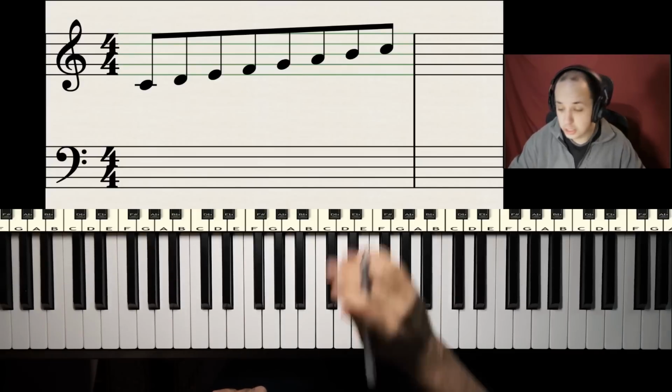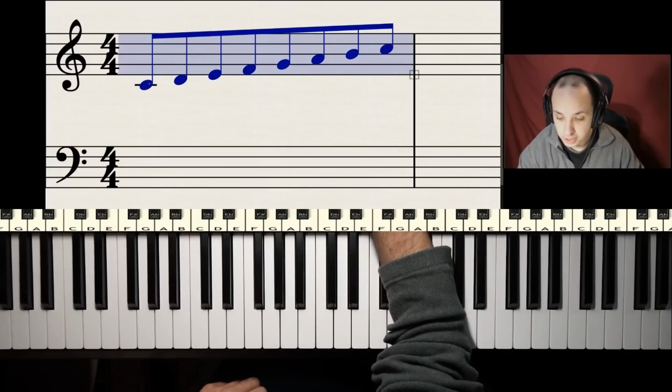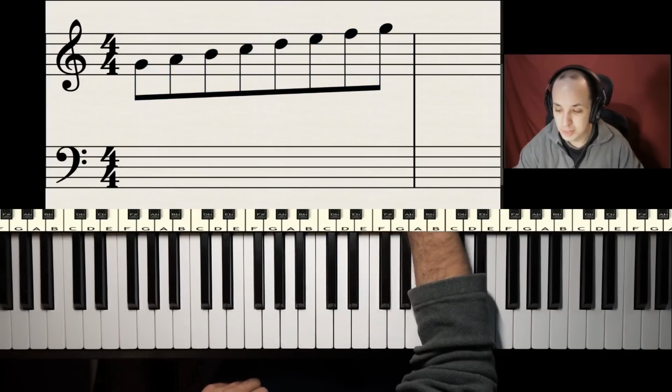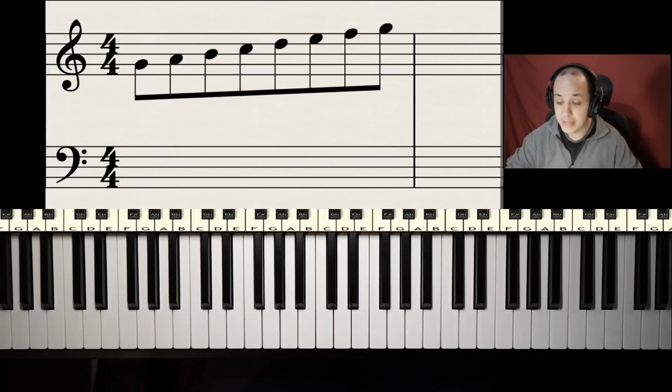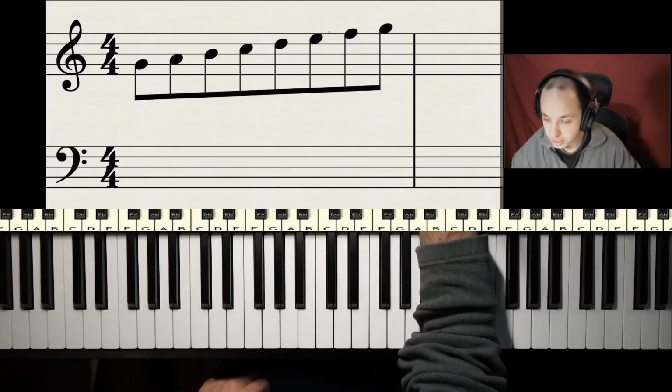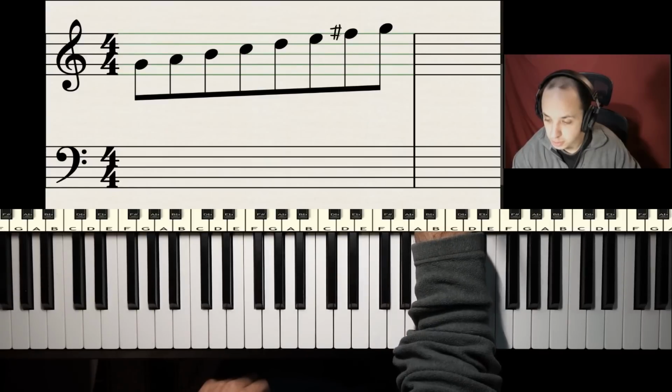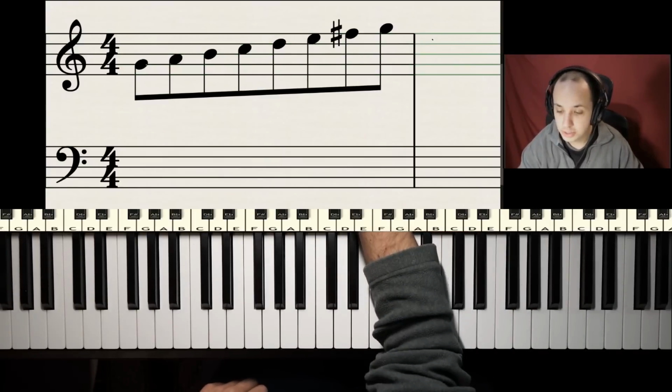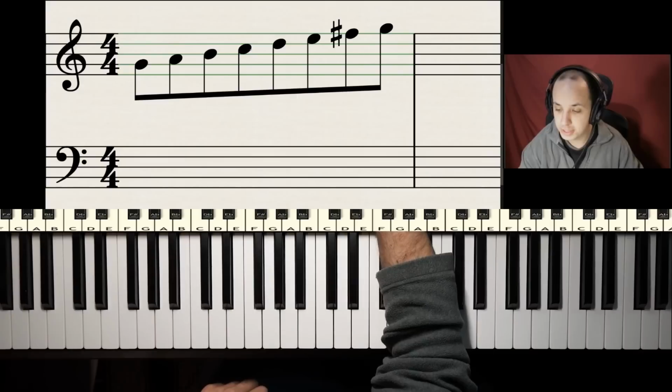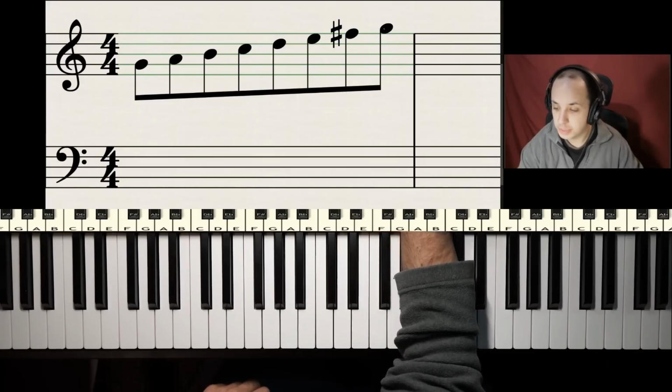Now let's change it to a G major scale, and we'll get to the chords in just a minute, I promise, but it's very important to know this. So these are all the notes in the G major scale. Like I said, though, we do have an F sharp up here. So these are all of the notes that exist in G major from beginning to end.